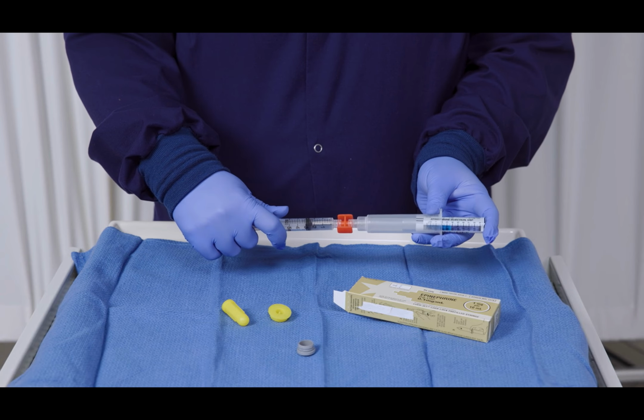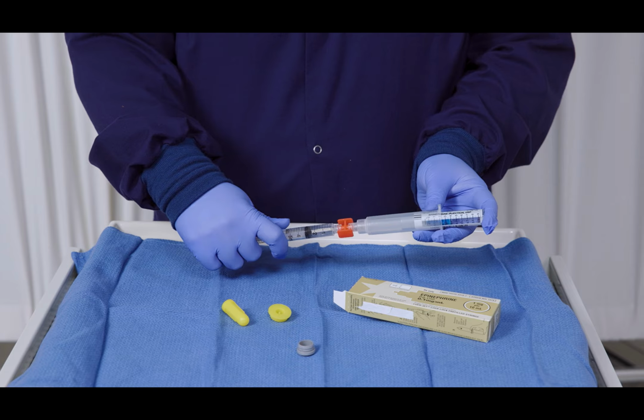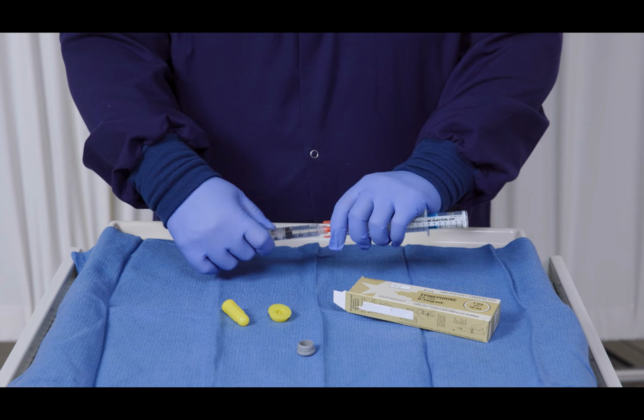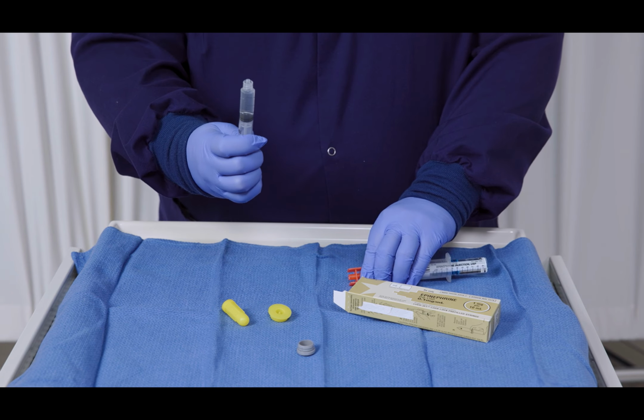Intratracheal epinephrine may be given while IV access is being established. However, the heart rate response may take longer or may not occur. Use a 3 to 5 ml syringe for intratracheal epinephrine and draw it up as previously described.